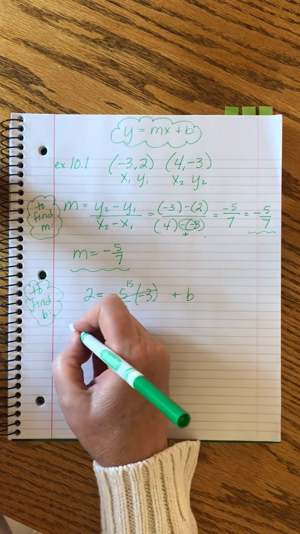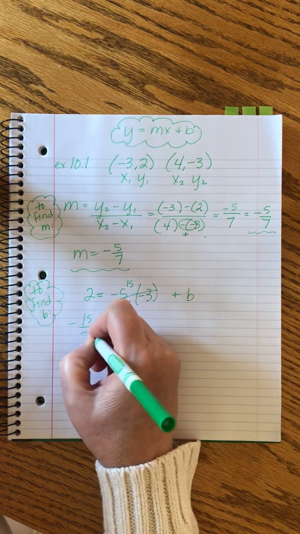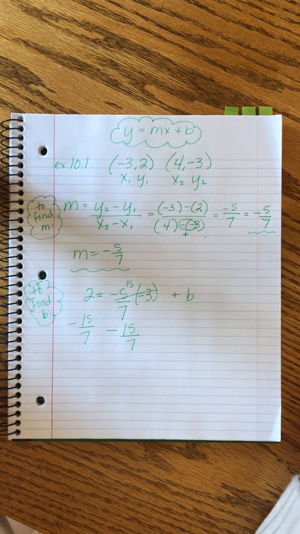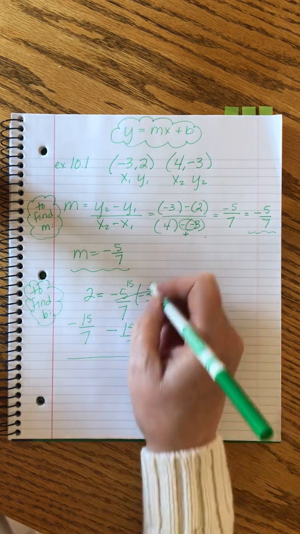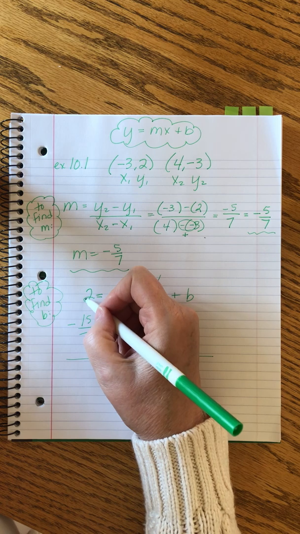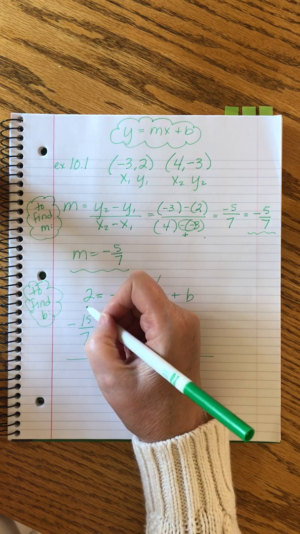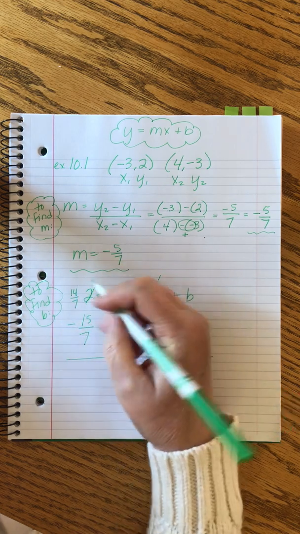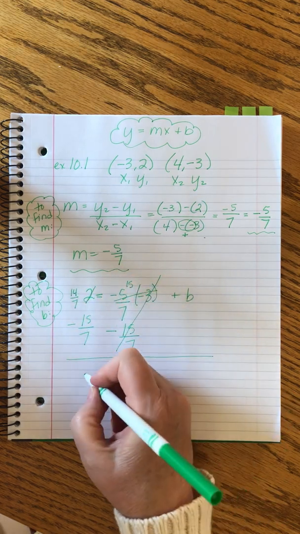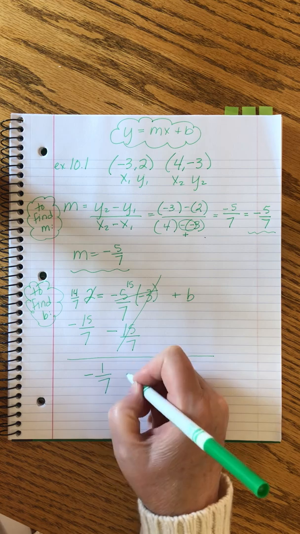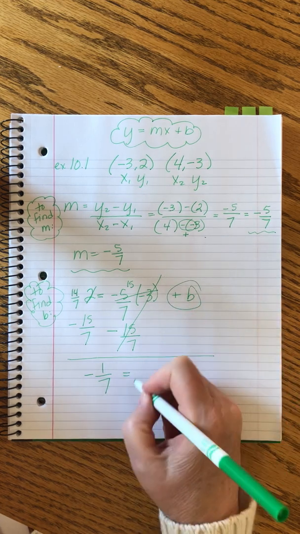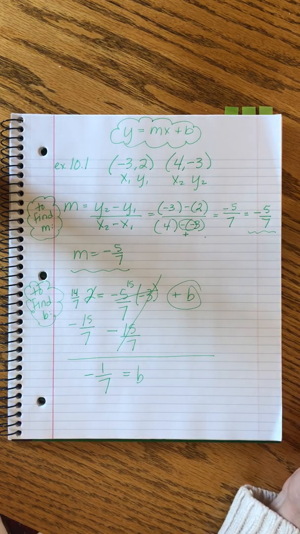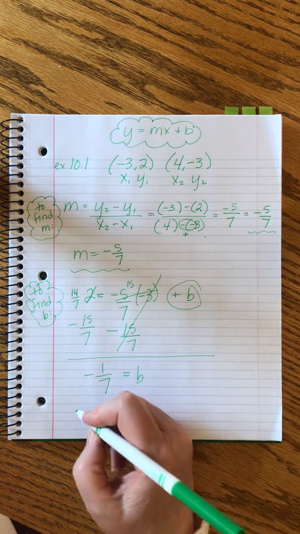To get it to cancel, I'll do 15/7 here. That's going to all be gone. This I better rewrite as a fraction with a 7 on the bottom. So this is going to be 14/7. 14/7 minus 15/7 equals -1/7 equals b. Oh my gosh, it's so cute.